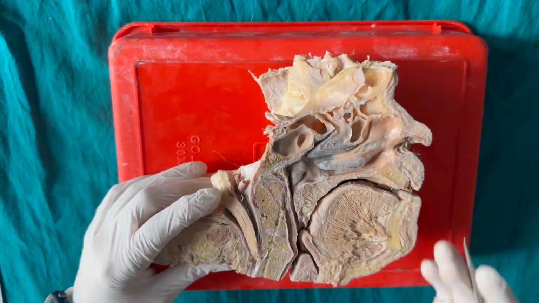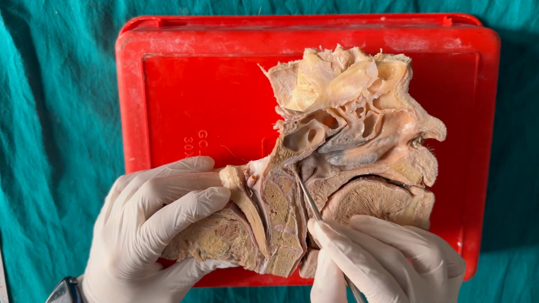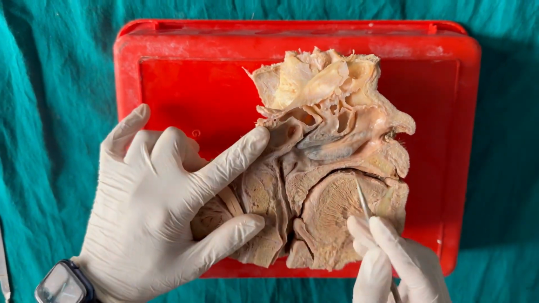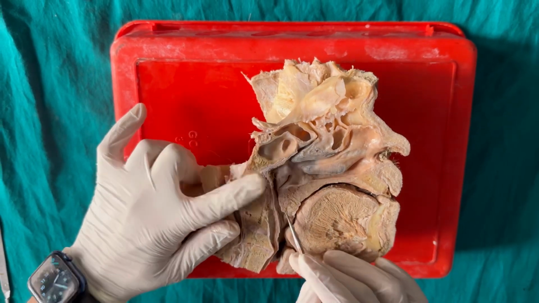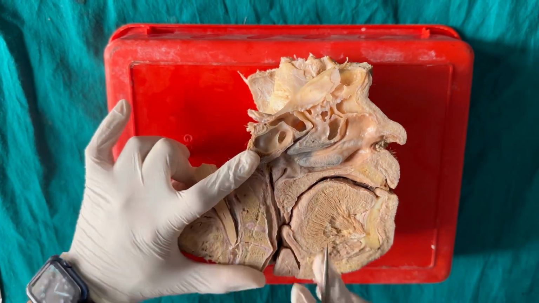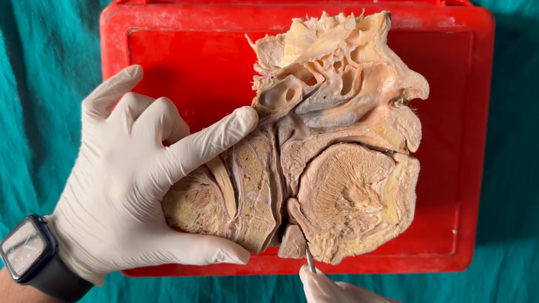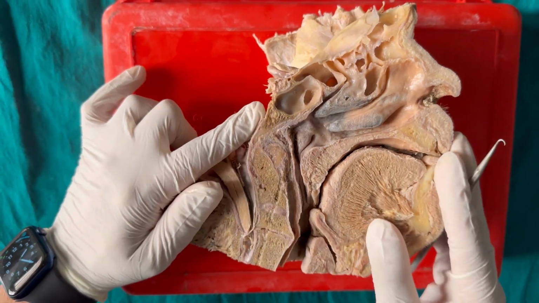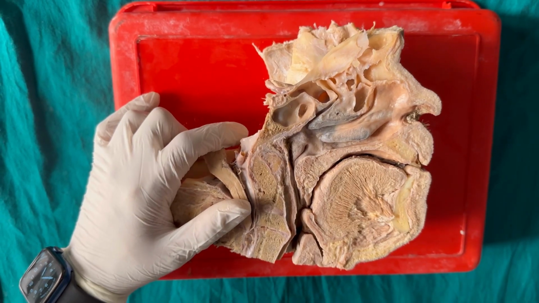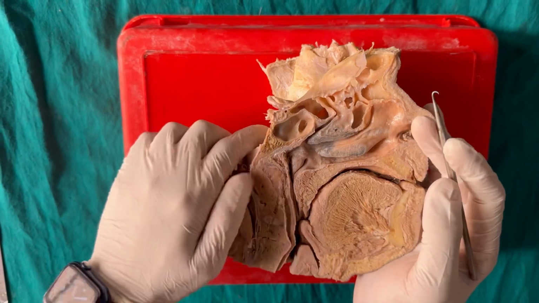The pharynx can be divided into three parts, which are the nasopharynx, which lies posterior to the nasal cavity. Then the part which lies posterior to the oral cavity is known as the oropharynx, and the part that lies posterior to your larynx is known as the laryngopharynx. So these are the three divisions. Let us see each and every division in detail. So first we will talk about the nasopharynx.